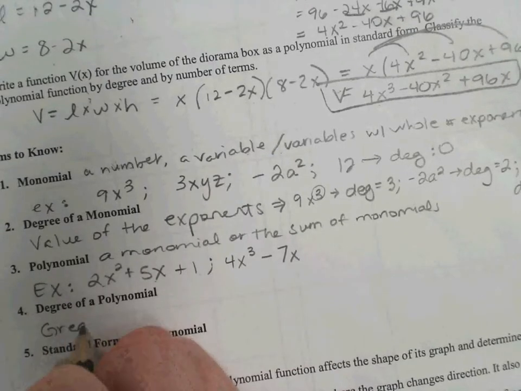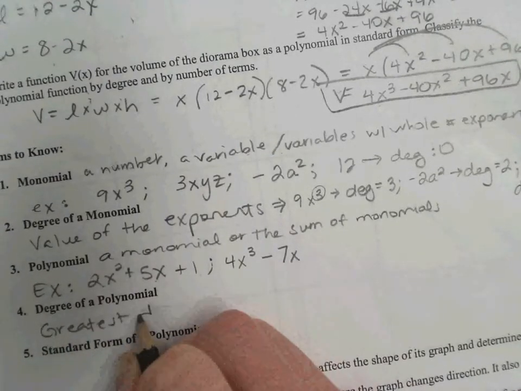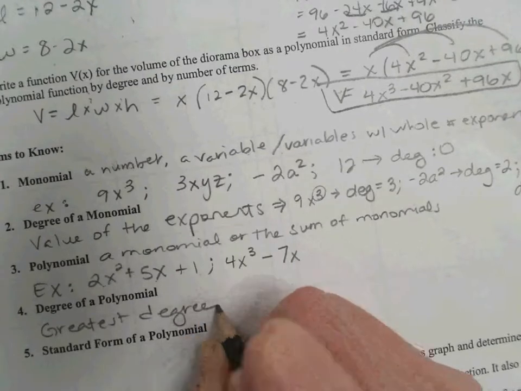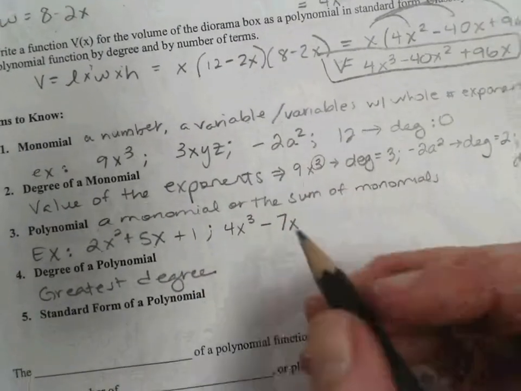Degree of a polynomial, that's the greatest degree of its monomials.